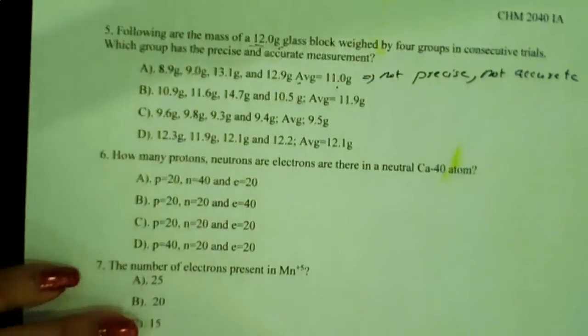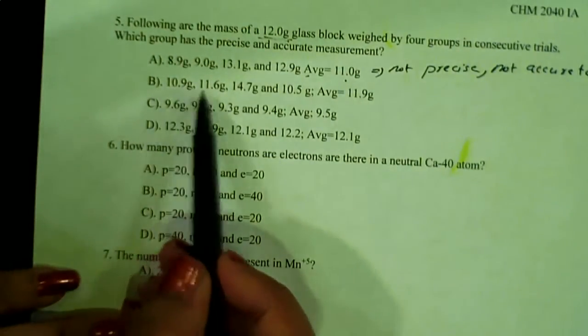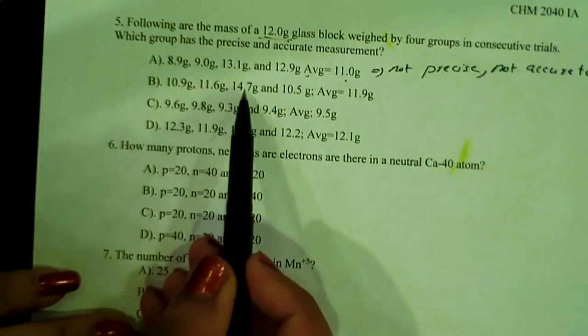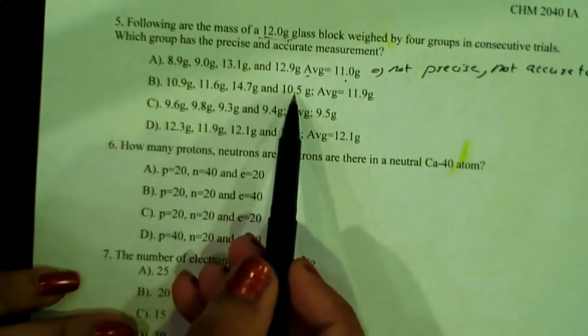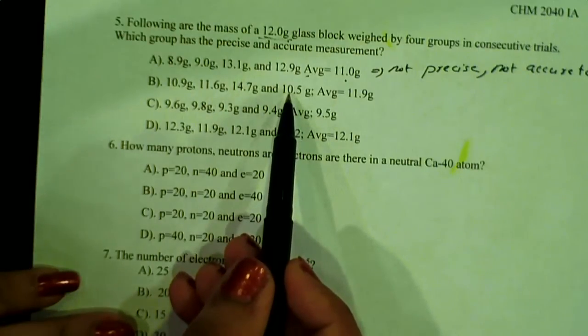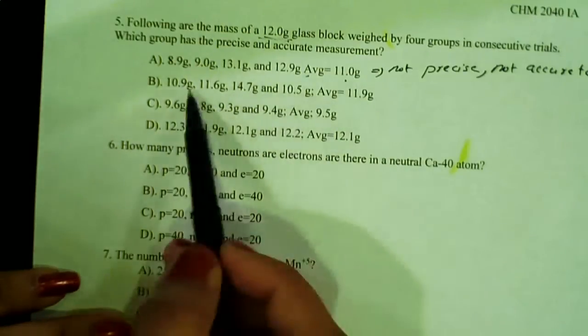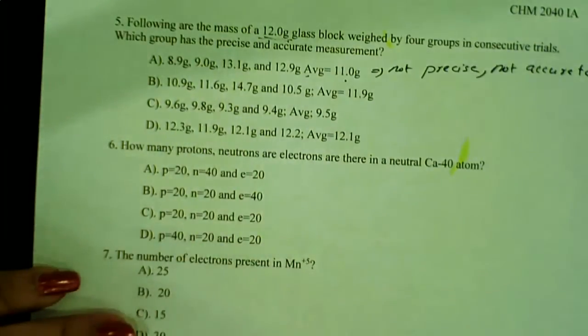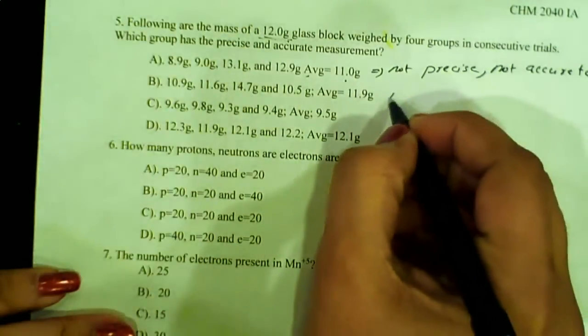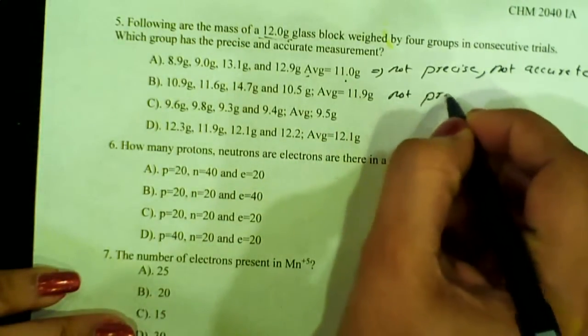And option B, 10.9, 11.6, 14.7 and 10.5, and the average is 11.9. These measurements are also not consistent, the values are here and there, so it is going to be not precise.